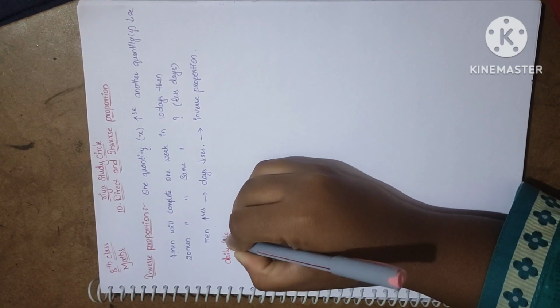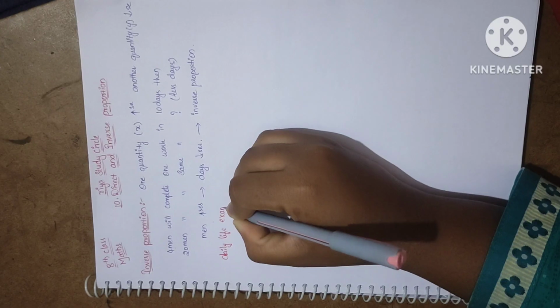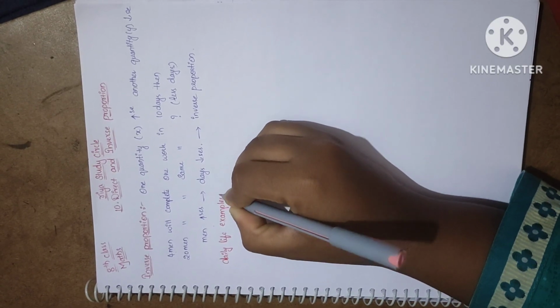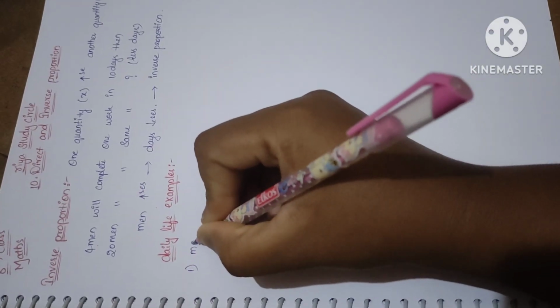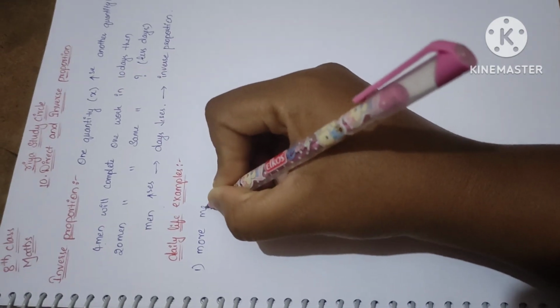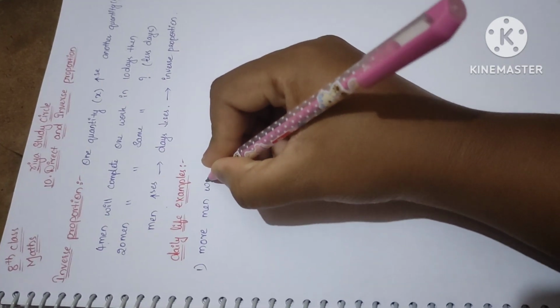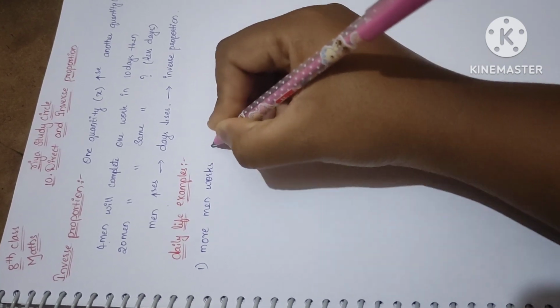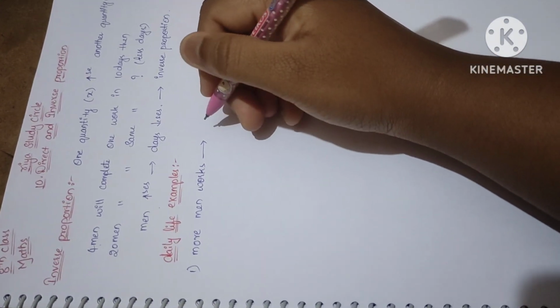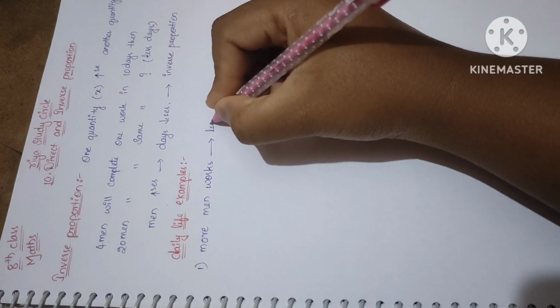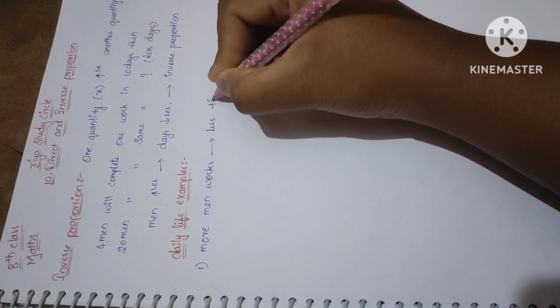Now let's see some daily life examples for inverse proportion. As I just said, more men working means less time to complete the work. So men increases, time to complete the work decreases. This is one example for inverse proportion.